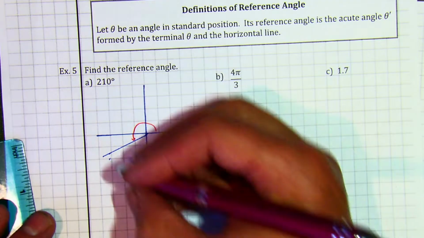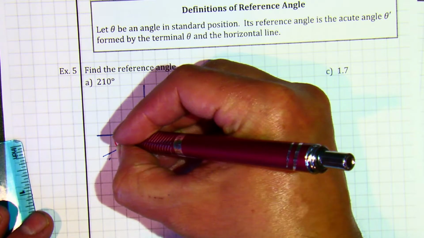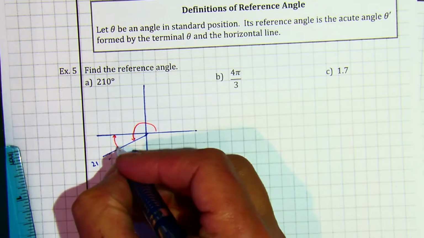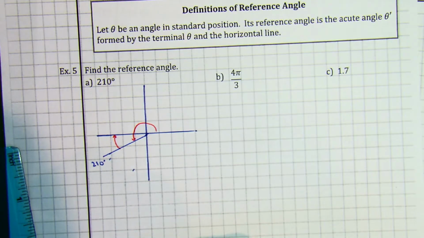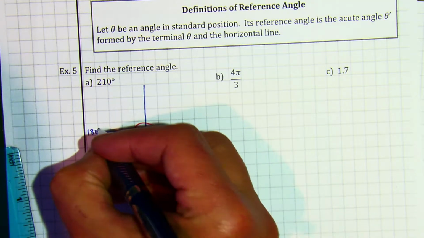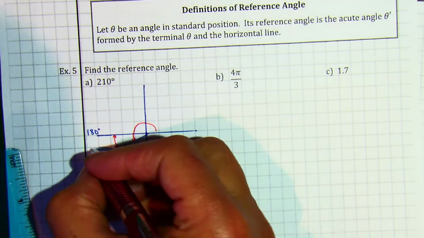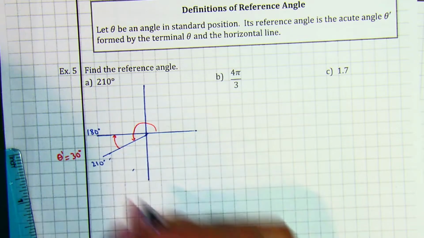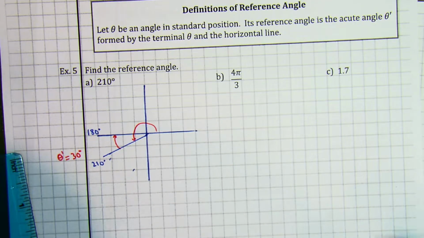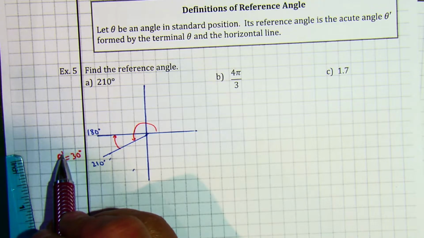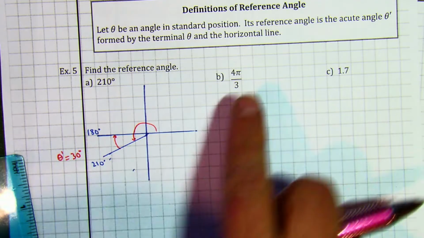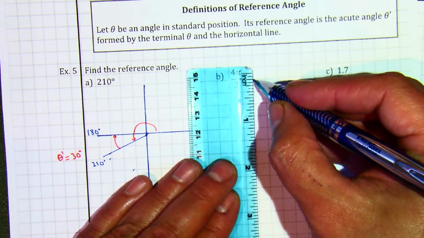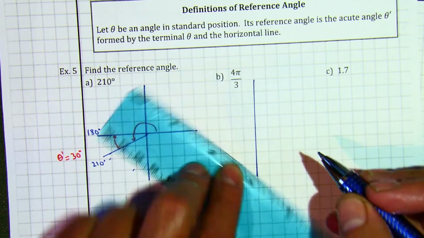So you want to go back to your closest x-axis. If this is 210 degrees, and this is 180 degrees, then my reference angle is 30 degrees, correct. And notice that's a theta with an apostrophe. Next, 4 pi over 3. Now I'll place my x and y axis. Just do a quick 4 by 4. Or 3 by 3 should be fine.